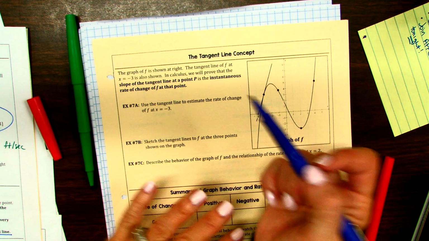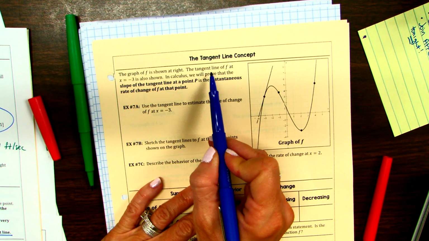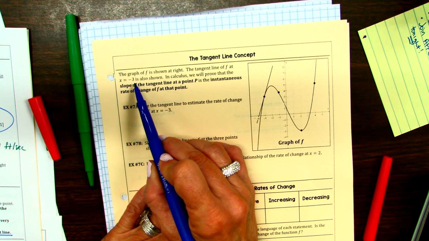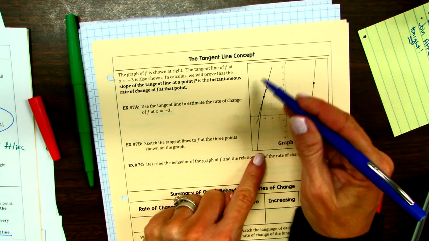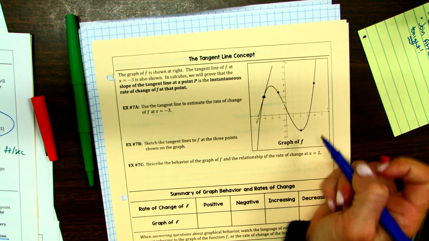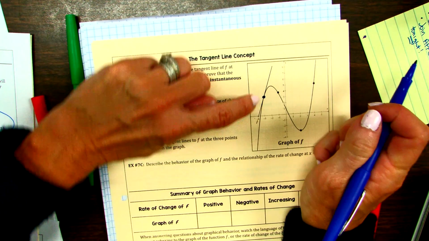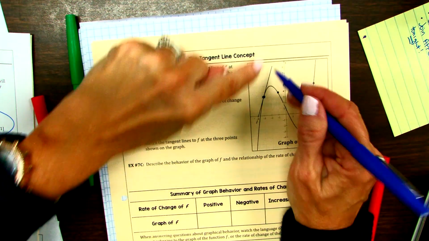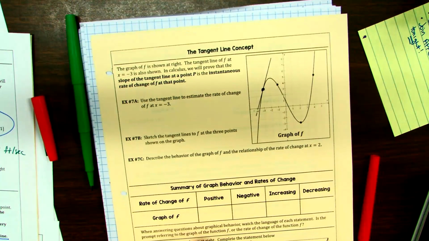So look here. The graph of f is shown at the right. The tangent line, I'll explain what a tangent line is in a second. The tangent line of f at x equals -3 is shown, okay? In calculus, we will prove that the slope of, okay, we already talked about that. So here's the graph of f. Here's a point at -3, okay? A tangent line is a line that's drawn here for you that touches a graph at a single point. It's only touching this curve at this one point. That is a tangent line.